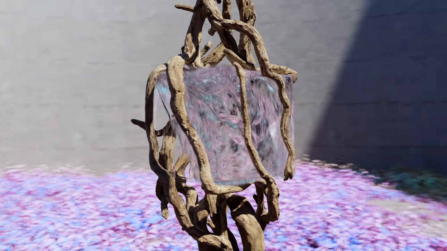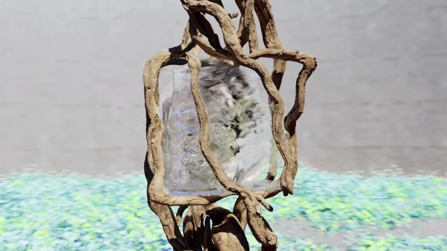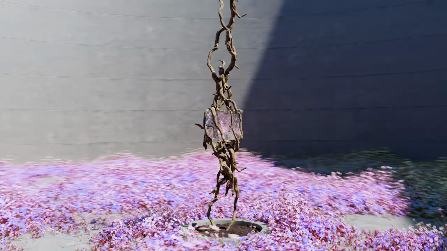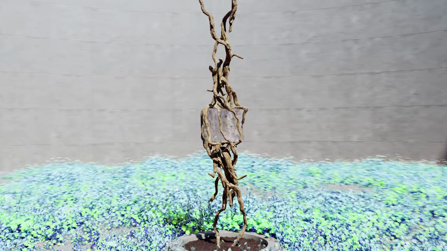In this tutorial, I'm going to be showing you how I made this scene, which has this sort of water cube in the middle that's sort of being suspended by these branches. It's actually a pretty simple shot.